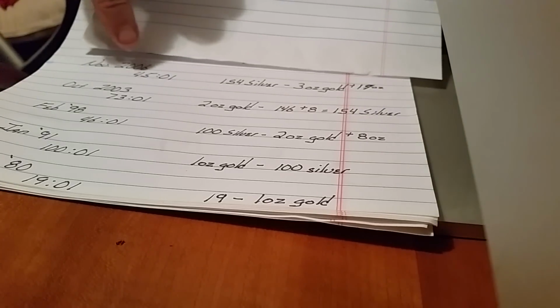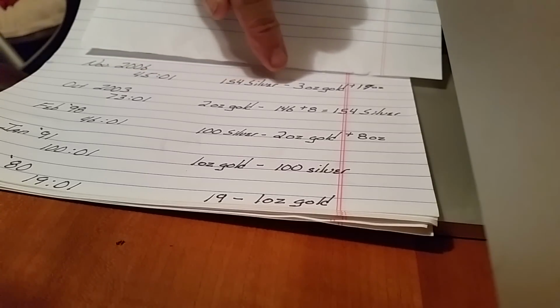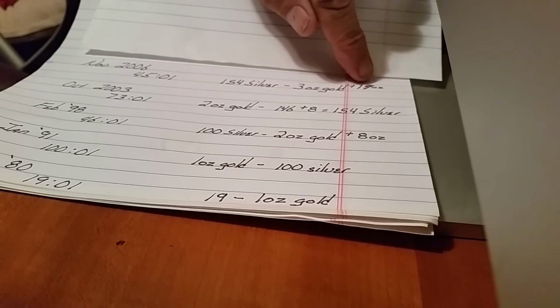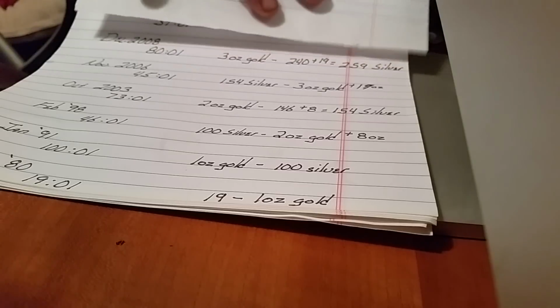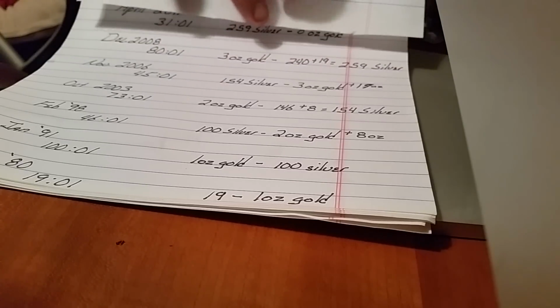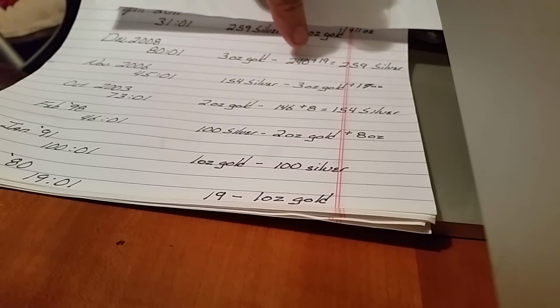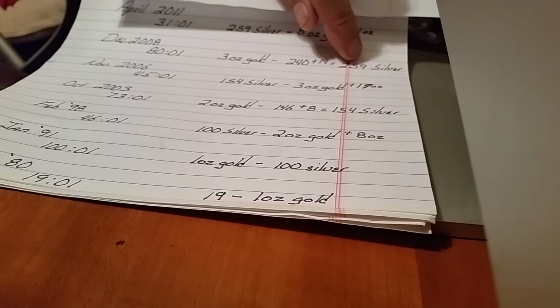In November of 2006, you could have then taken your 154 ounces of silver and traded it for 3 ounces of gold, plus you would have had 19 ounces of silver left over. In December 2008, you could have taken your 3 ounces of gold, traded it in for 240 ounces of silver plus the 19 ounces that you already had left over, giving you a total of 259 ounces of silver.